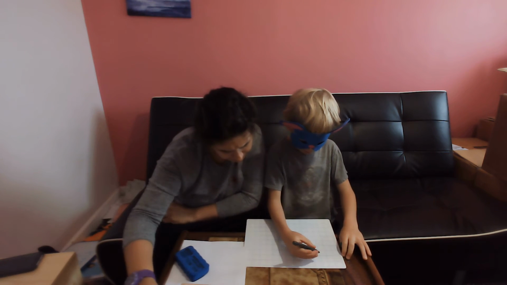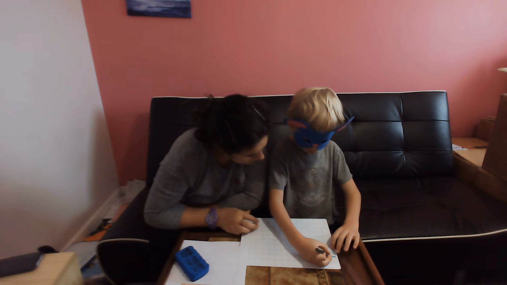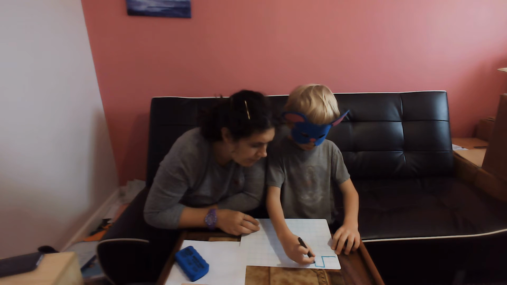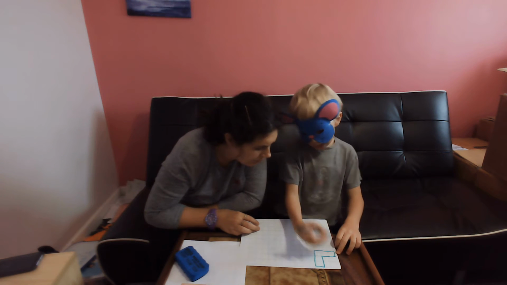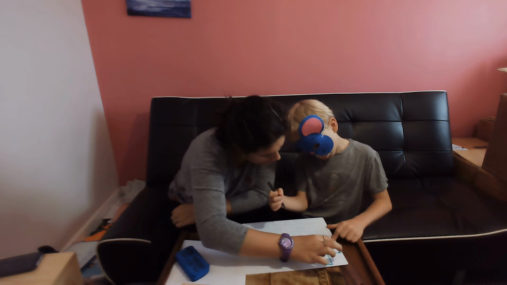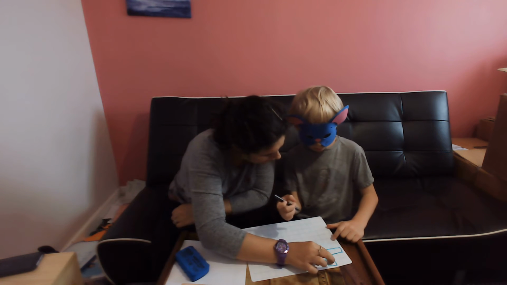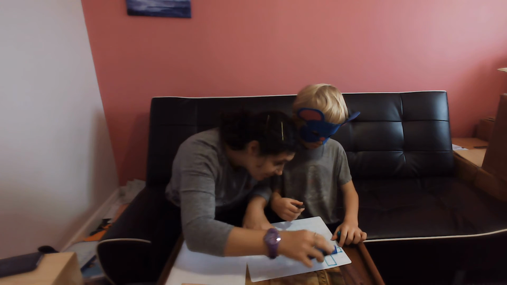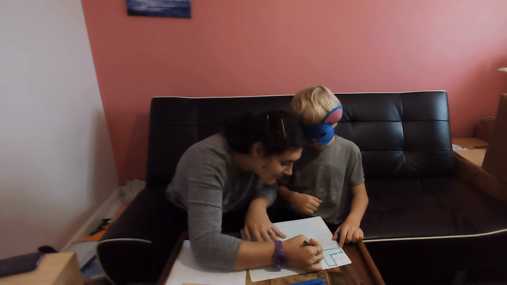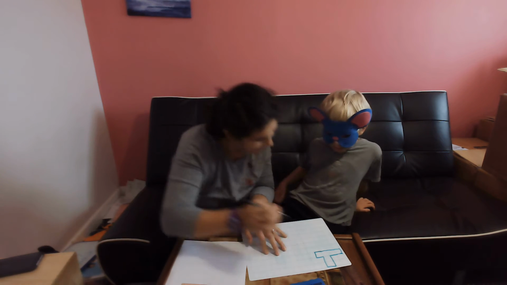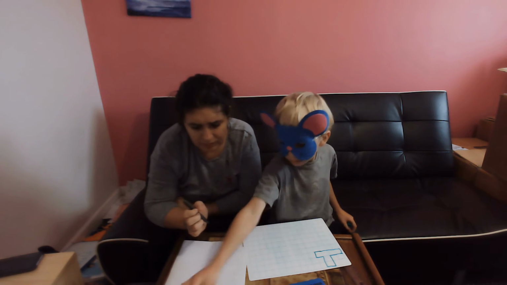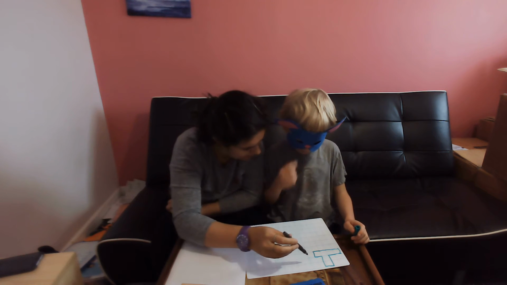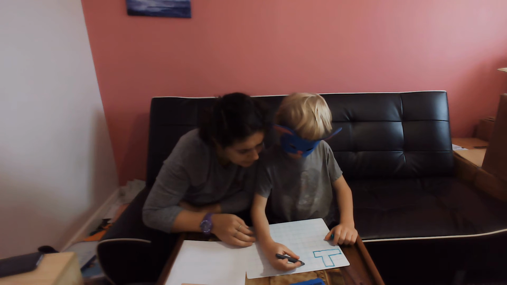Okay. So we're trying to contain 6 squares. Is that too little or too much? 1, 2, 3, 4, 5. That's too little. Why don't you try and make that shape here? So you've got a different one, because we're trying to make as many different 6-square shapes as we can.